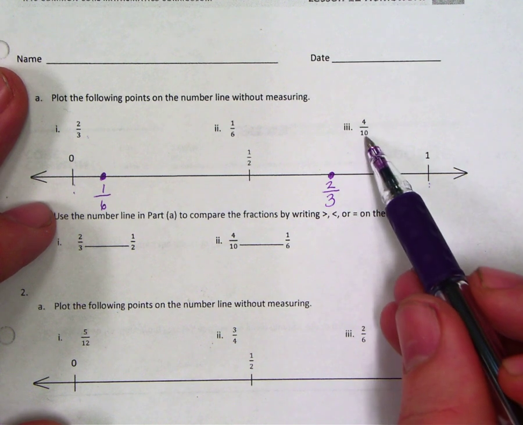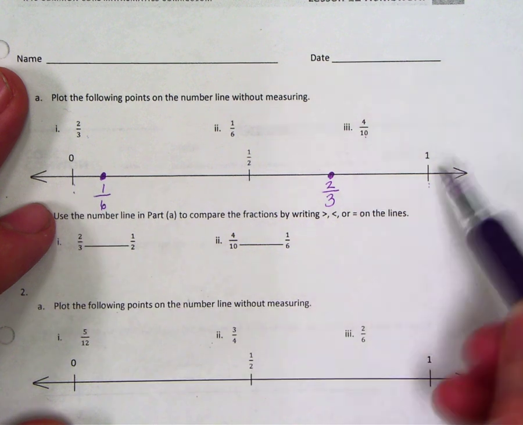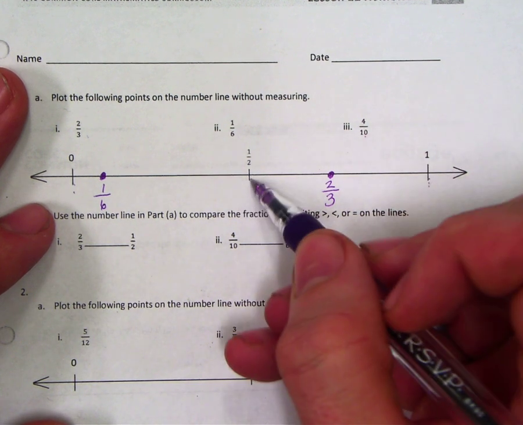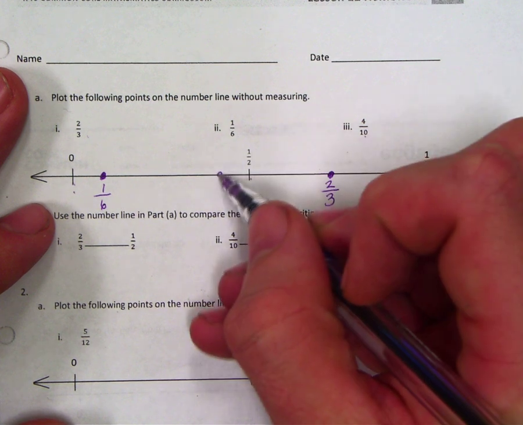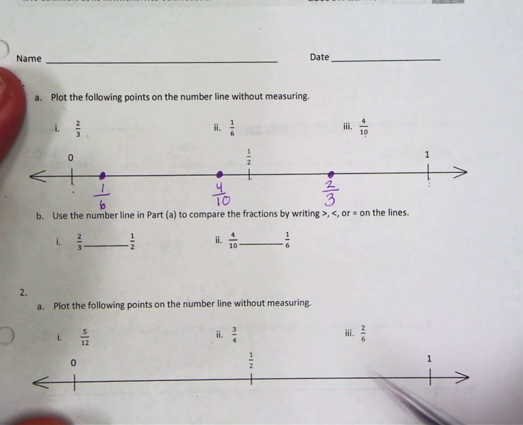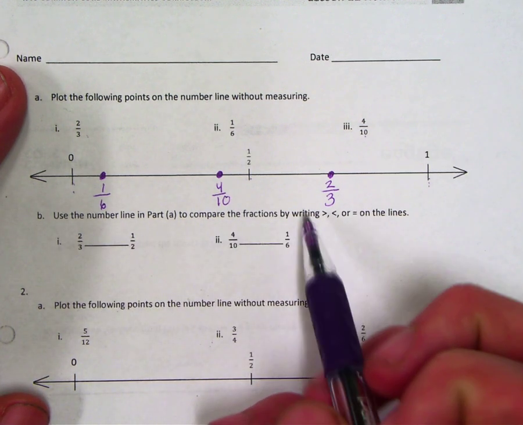Then our last one says 4/10. And we're going to think 0/10, 10/10, 5/10. And we know that it's going to be close to 5, but not there yet. So here we're going to put 4/10.